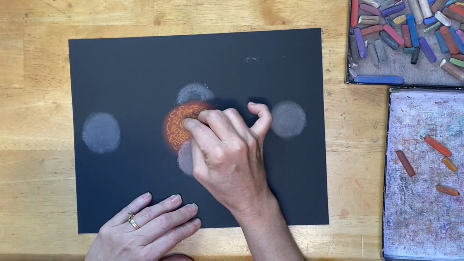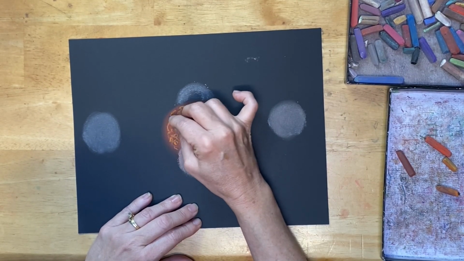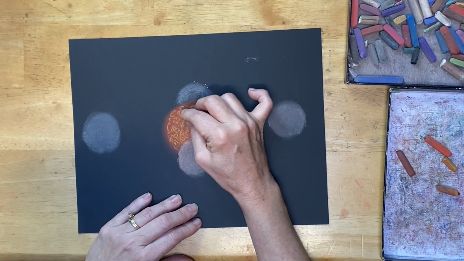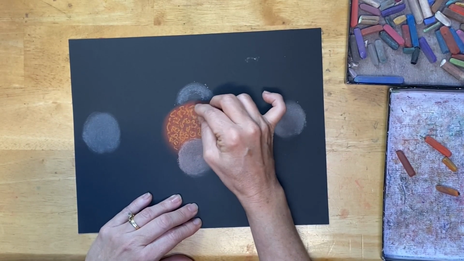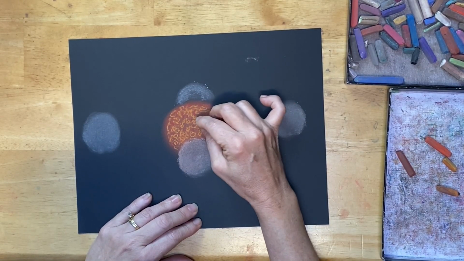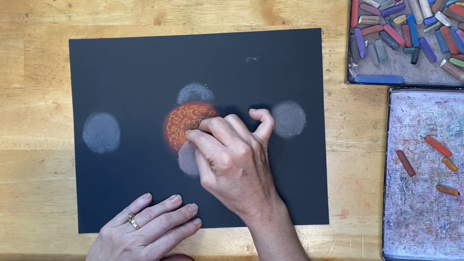So we're using analogous colors, which are colors adjacent to one another on the color wheel. I'm using this light orange yellow and then yellow for the highlights, and then I'm going to use a darker red, which is adjacent to the orange, for the shadows.